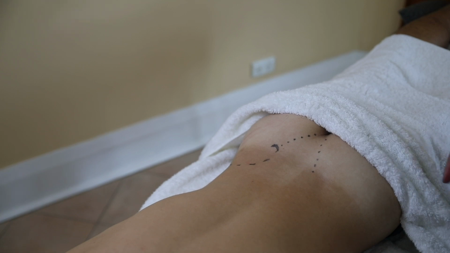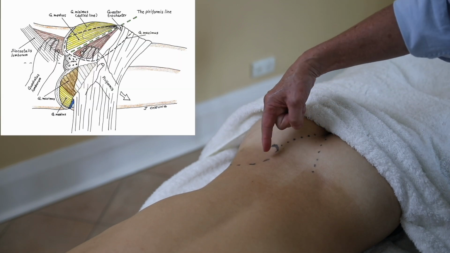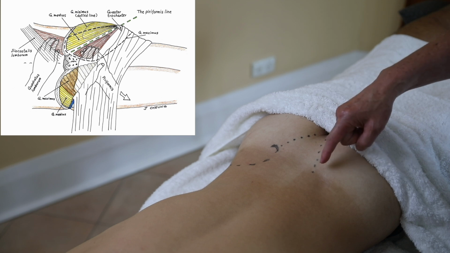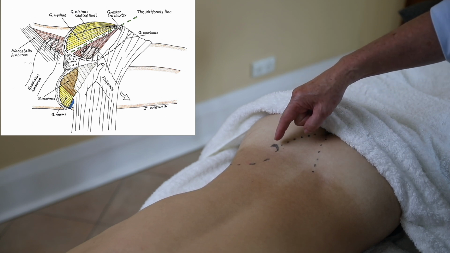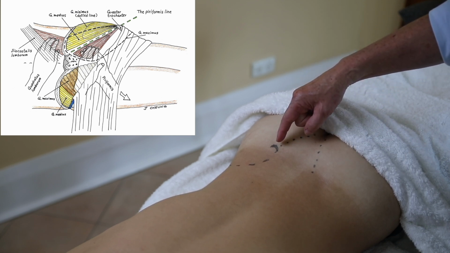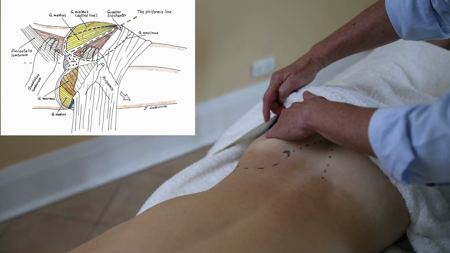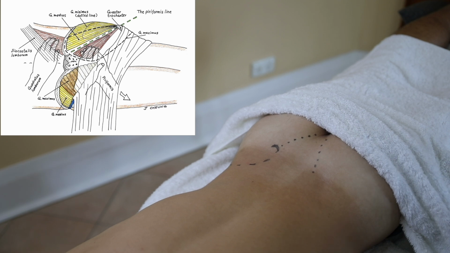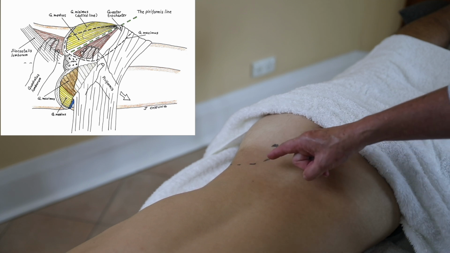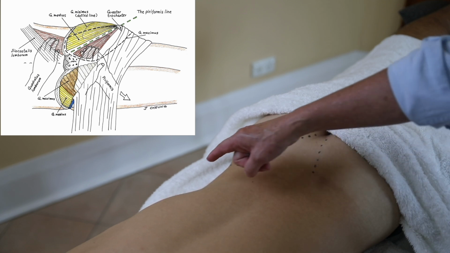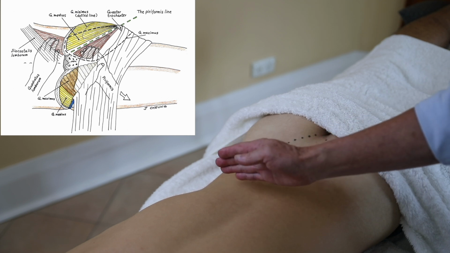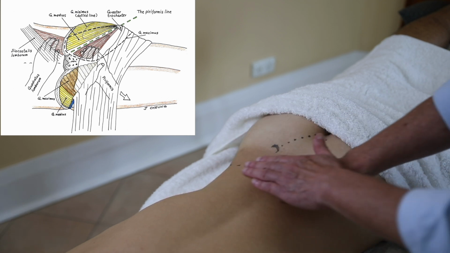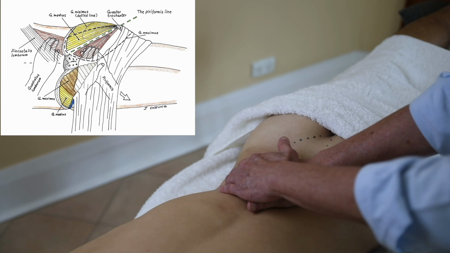We have here the pelvic rim, the sacrum, posterior superior iliac spine, and the greater trochanter here. The quadratus lumborum arises from L1 to L4 transverse processes and the 12th rib down to the ilium. We can palpate for trigger points in this muscle like this.